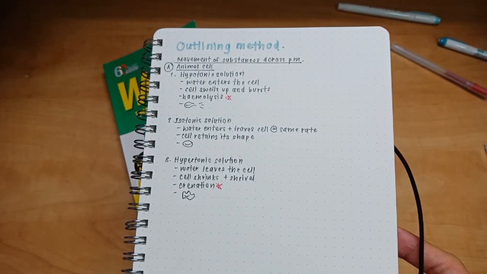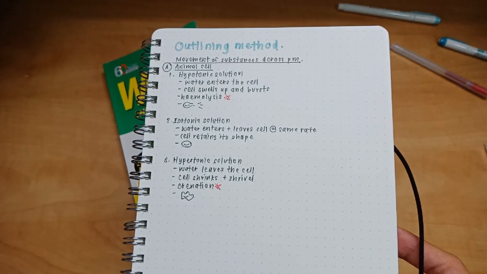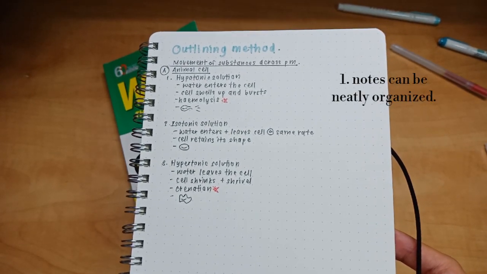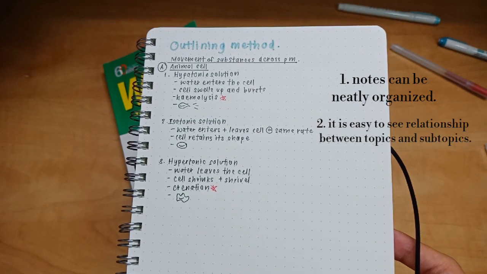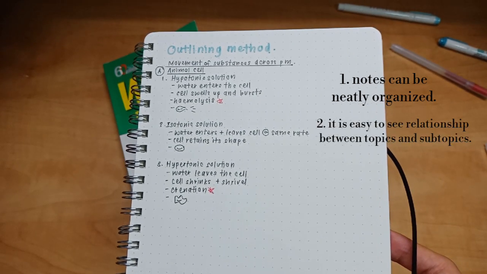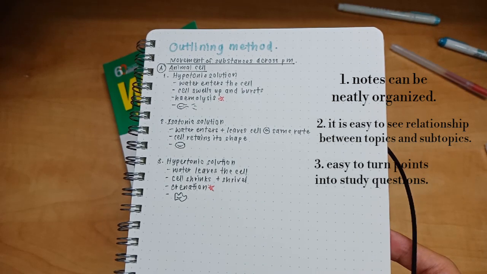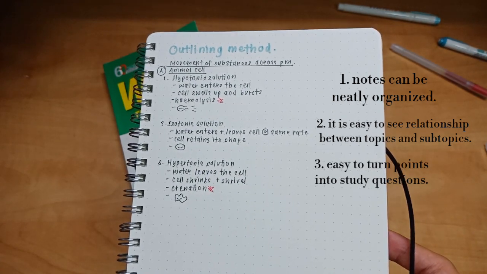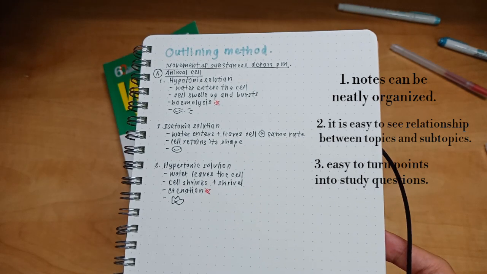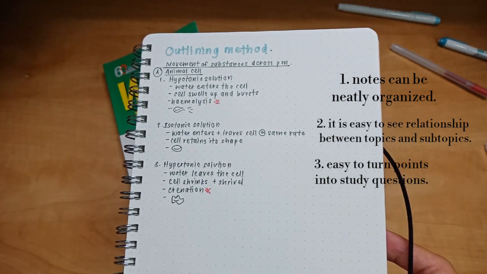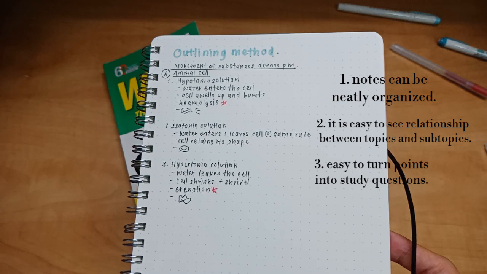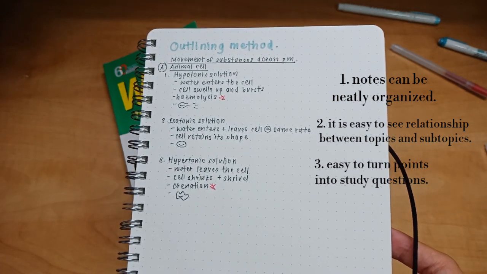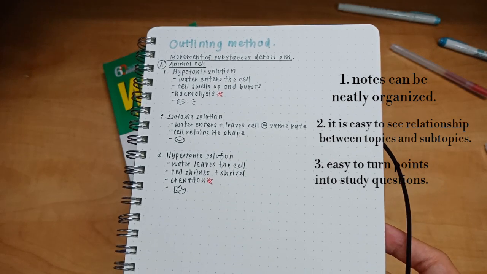There are 3 advantages when it comes to using the outlining method. Number 1, it allows notes to be neatly organized. Number 2, it is easy to see the relationship between the topics and the subtopics. Number 3, it is easy to turn points into study questions. For example, if the question asks, what happens to a cell when it is placed in a hypertonic solution? And you have the answers already. Number 1, water enters the cell, and so on.